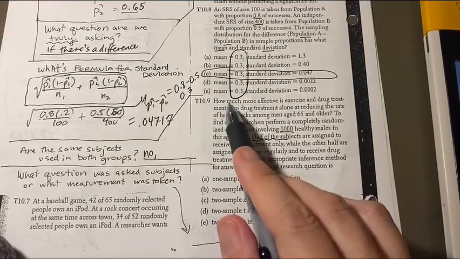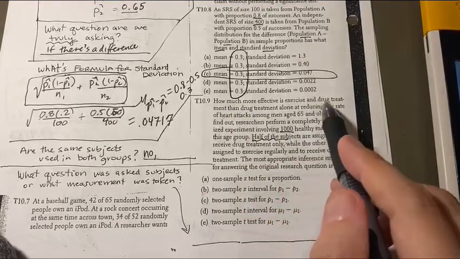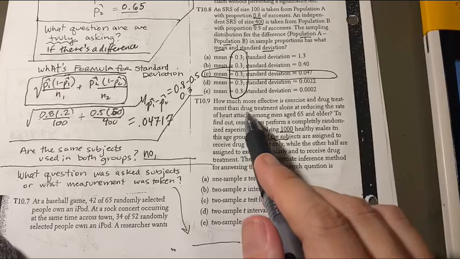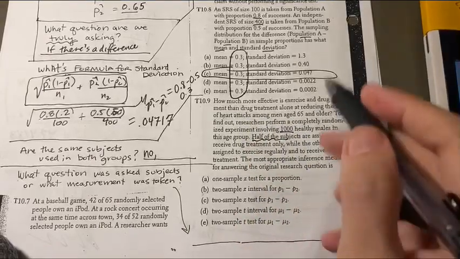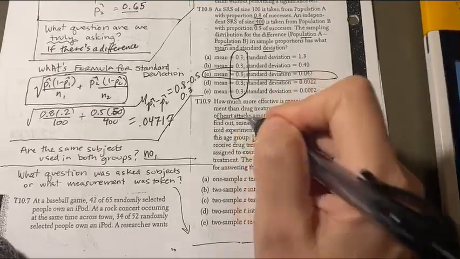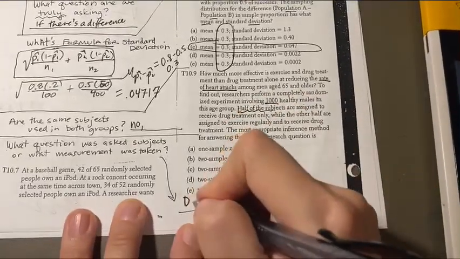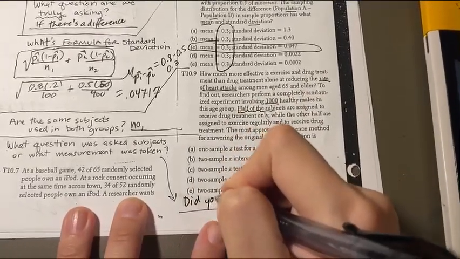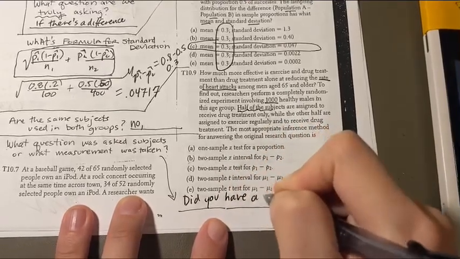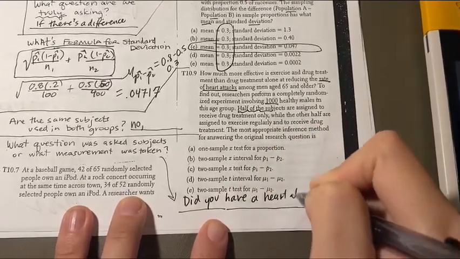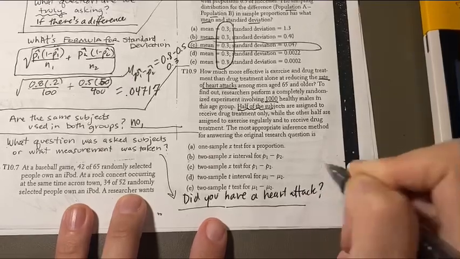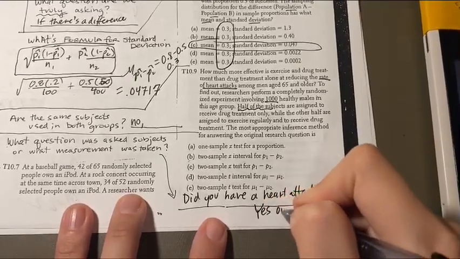So let's read again. It says, how much more effective is exercise and drug treatment than drug treatment alone in reducing the rate of heart attacks? So what did we ask them? We asked them, did you have a heart attack? And they had to answer that question, yes or no.